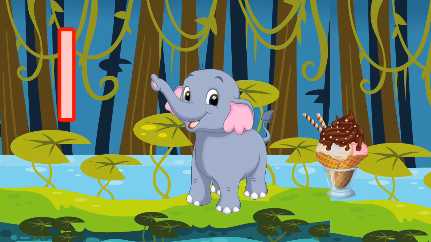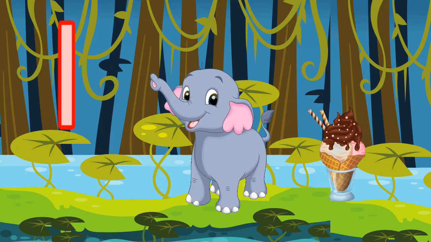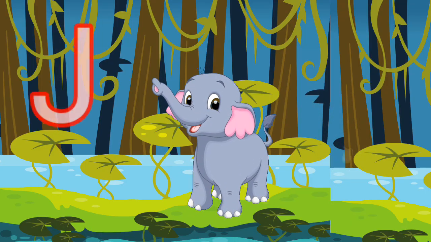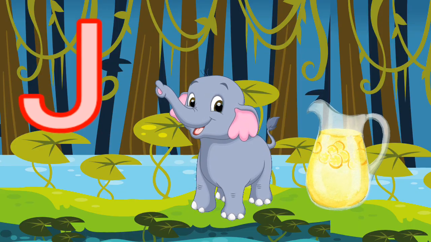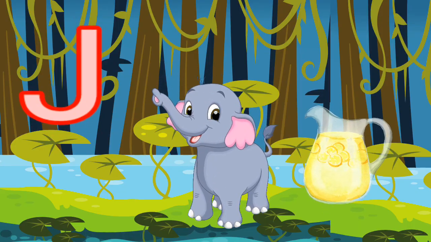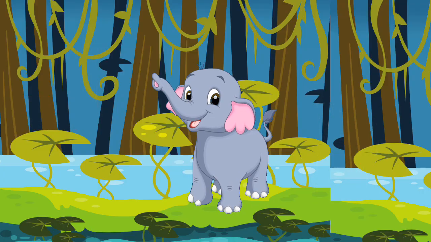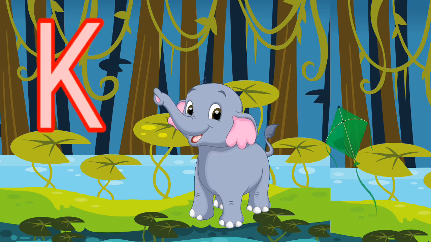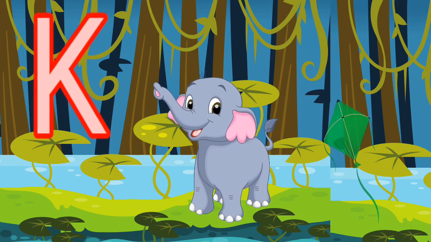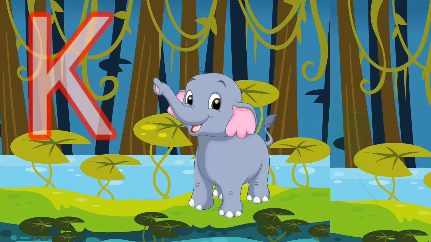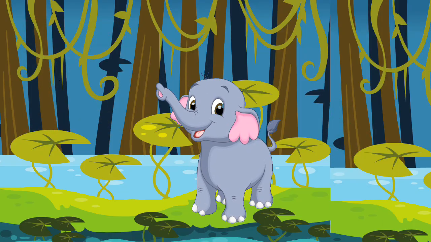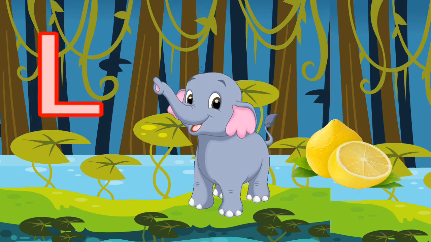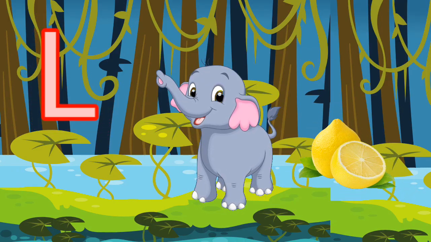I for ice cream. Ice cream means ice cream. J. J for jug. Jug means jug. K. K for kite. Kite means patang. L. L for lemon. Lemon means limbu.